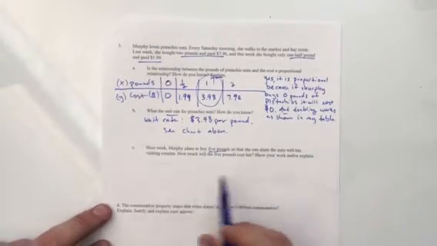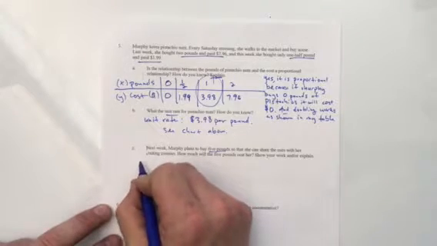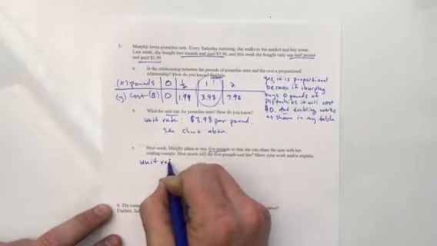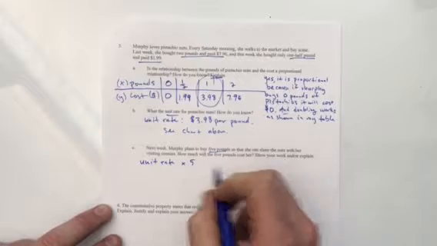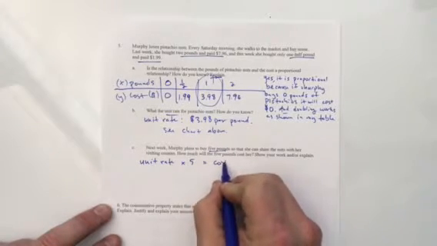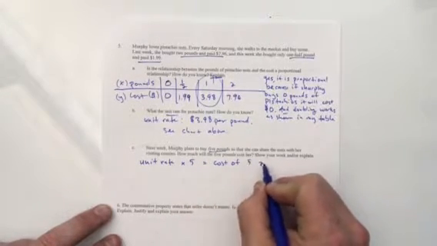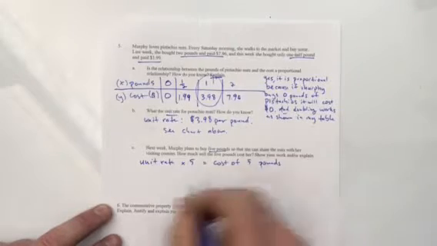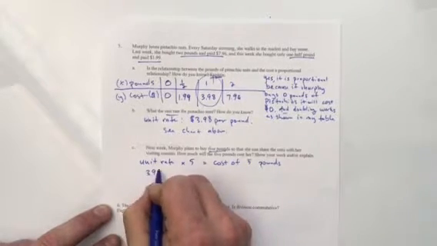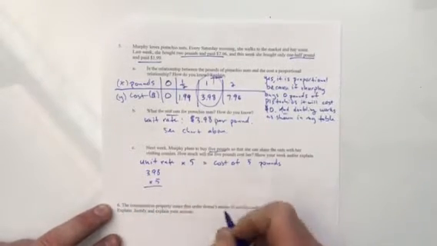C, next week, Murphy plans to buy 5 pounds so that she can share the nuts with her visiting cousins. How much will 5 pounds cost her? Well, if I have unit rate times 5 equals cost of 5 pounds. My unit rate is $3.98. I'm going to multiply that by 5.